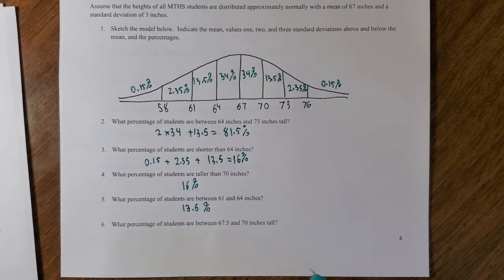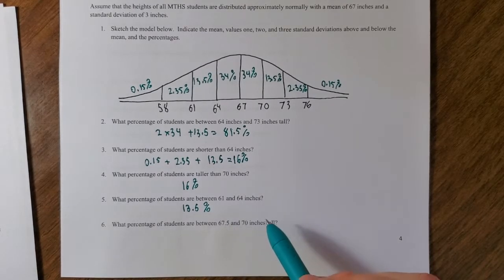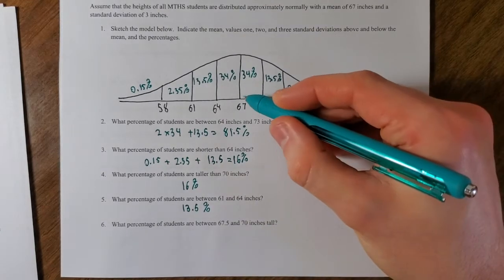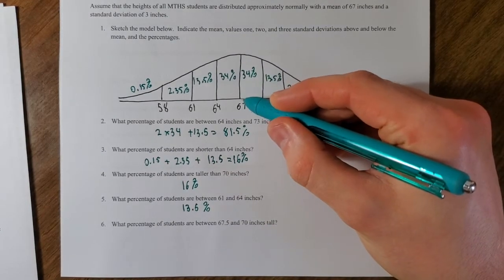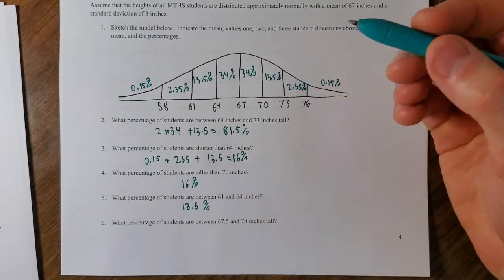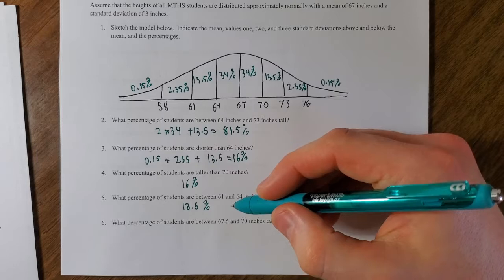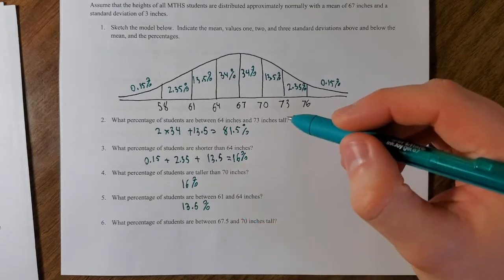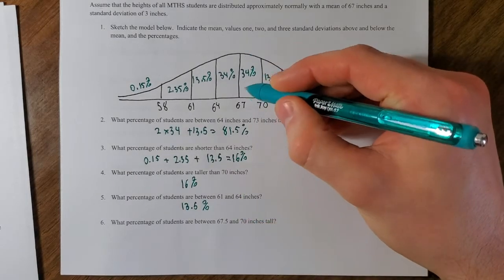And then our last up, we've got 67.5 and 70 inches. So that's close to this interval right here, 67 and 70, but we can't say for certain anything definitively because we don't know where 67.5 would fall within this range.